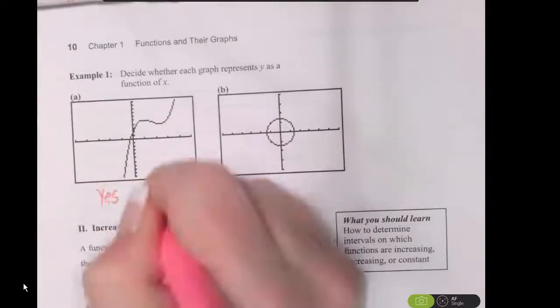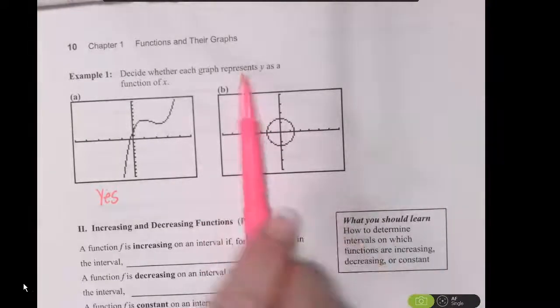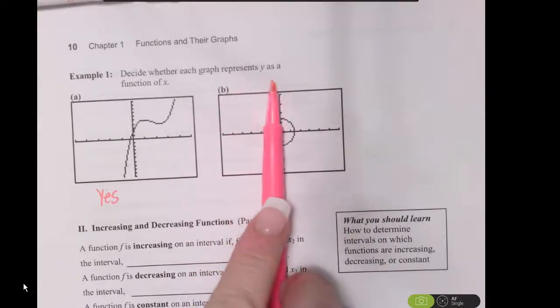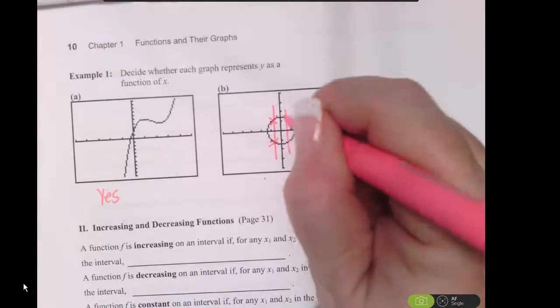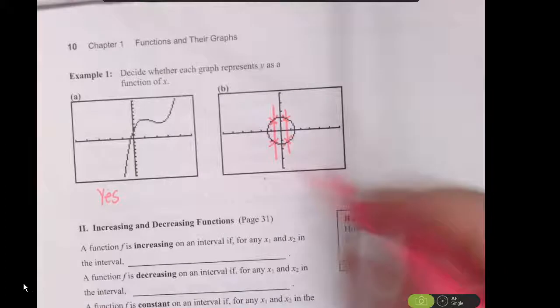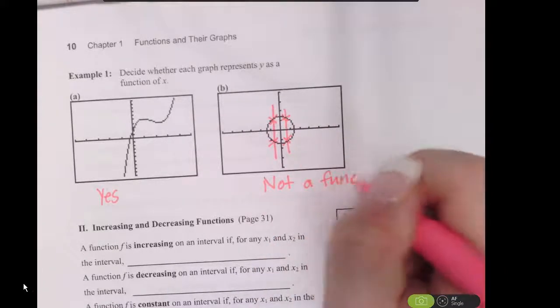So we'd say yes. And then for choice B, if I'm going across with my marker, I can see very quickly that at many points I'm touching the graph of the function in more than one place. So therefore choice B is not a function.